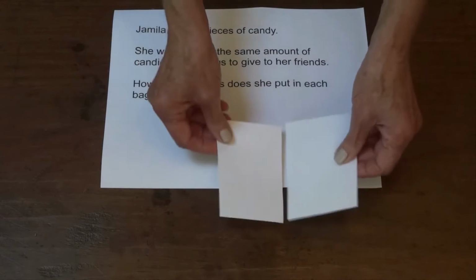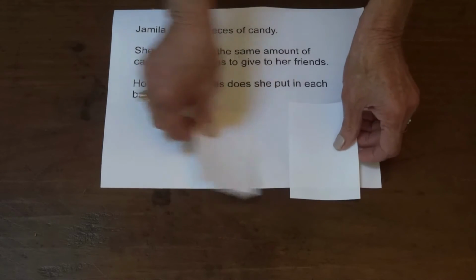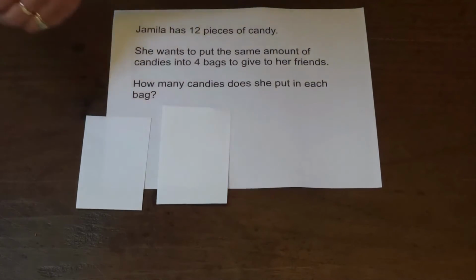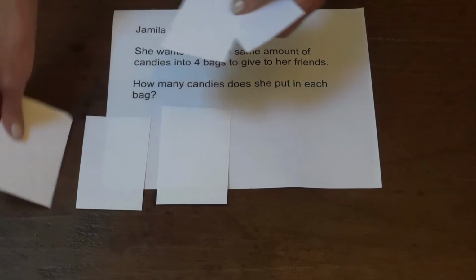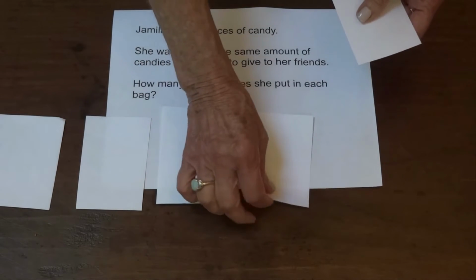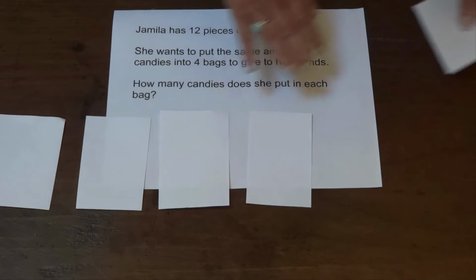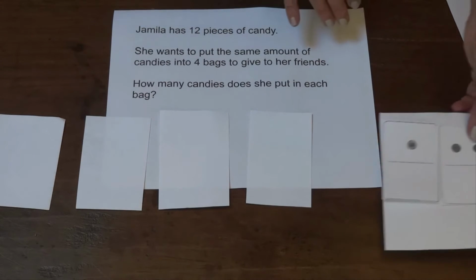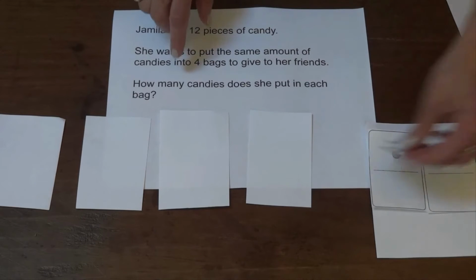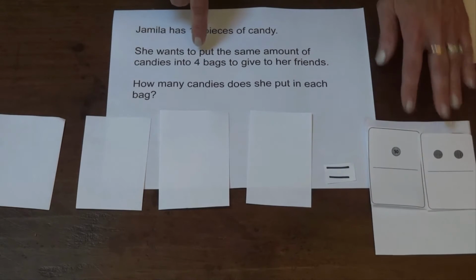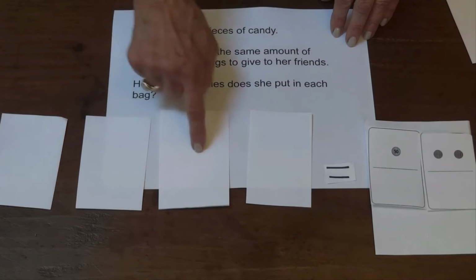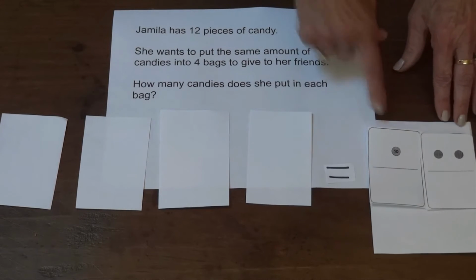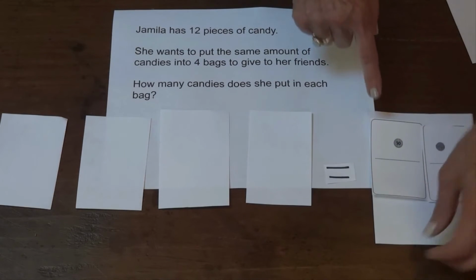Well, let's use this as a placeholder. 1, 2, these will be our bags of candy. Here are 4 bags of candy. We know altogether Jamila has 12 candies because it says 4 bags of candies, 1, 2, 3, 4, and altogether she has 12.